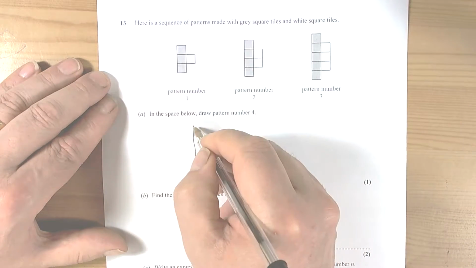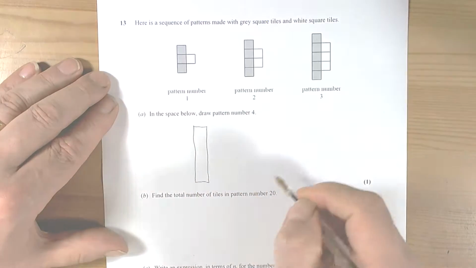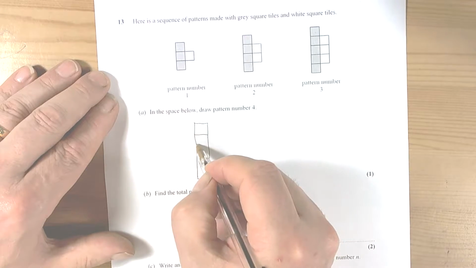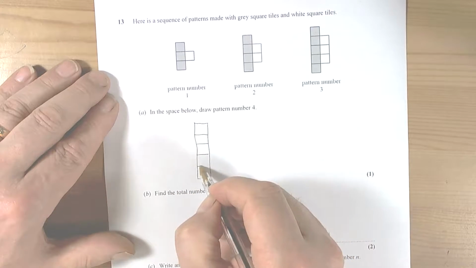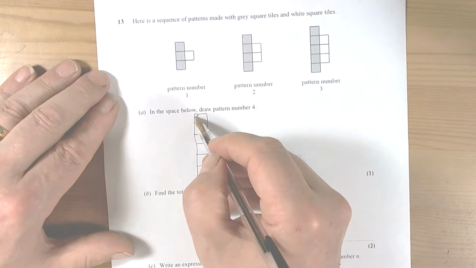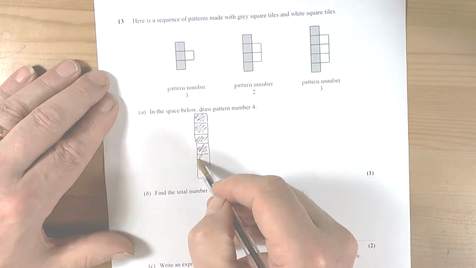So we can sketch, we don't have to draw totally accurately as long as we get the correct impression. So we had 3, 4, 5 there, so we need 6 this time. So 1, 2, 3, 4, 5, and then we can add the extra one on the top. So obviously shade those in to show that they're the grey ones.